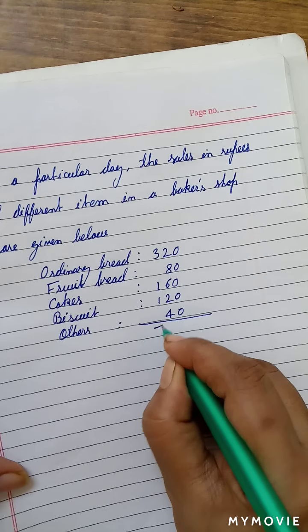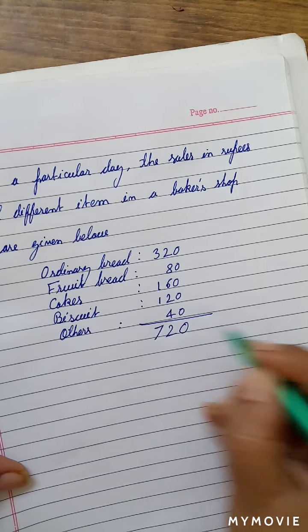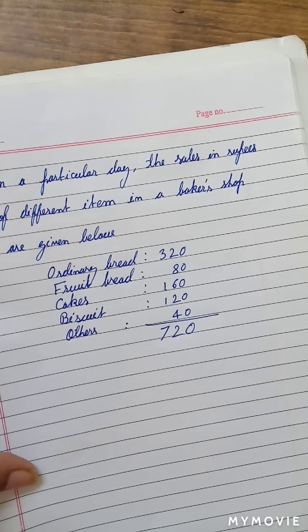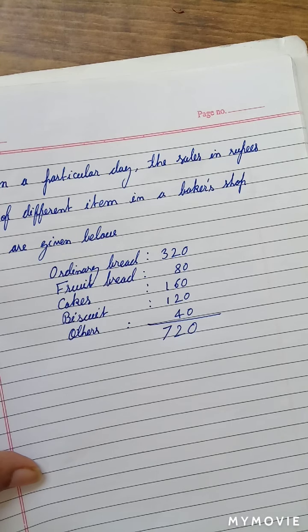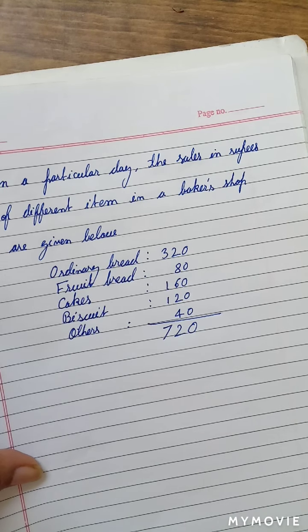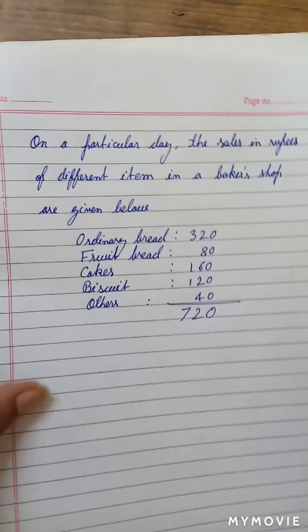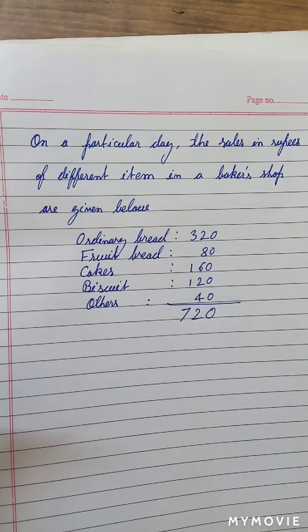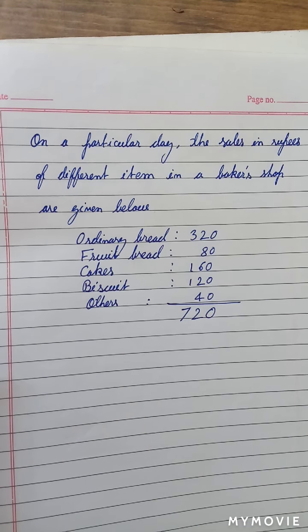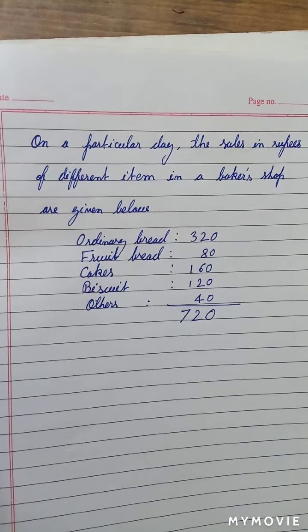We will get the total sale in the day as rupees 720. Now he wants to understand for which item he received the maximum sale. So he will make a pie chart.